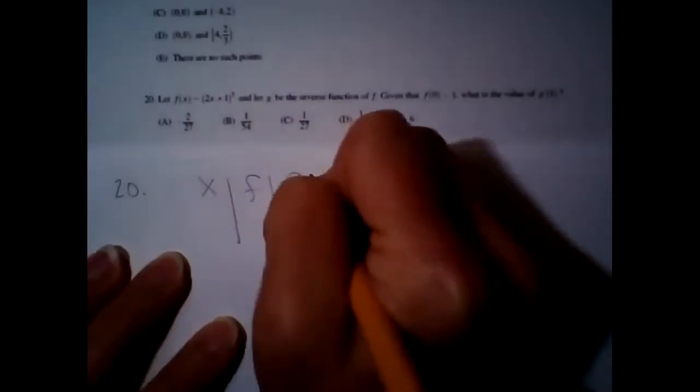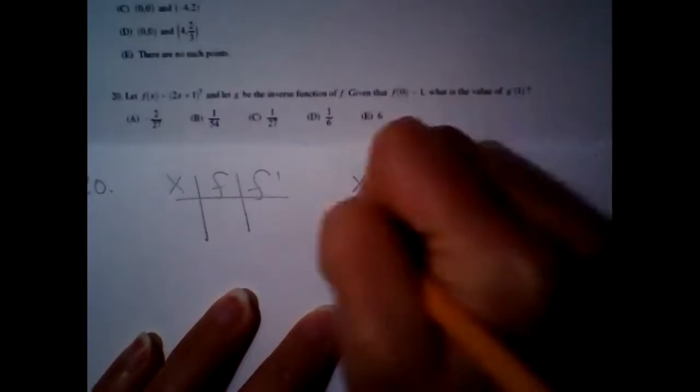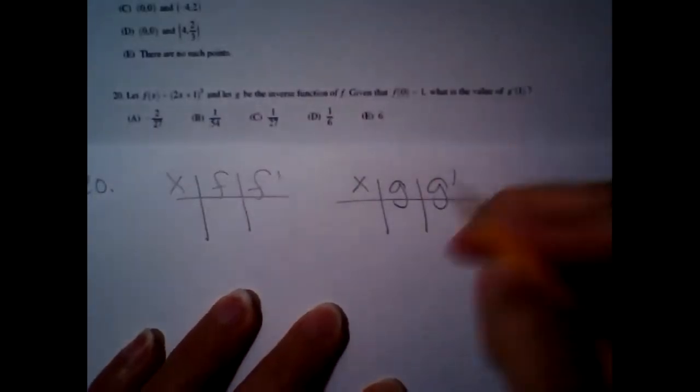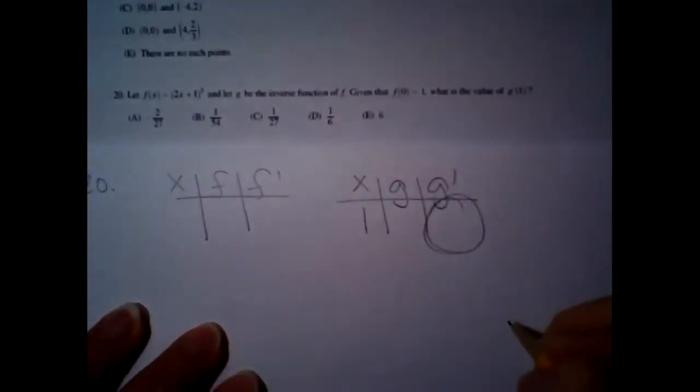All right, number 20, let f of x be that function. Let g be the inverse. This is back from unit 3 where we did these inverse derivatives. You're going to make a chart for f and f prime, a chart for g and g prime, and they want us to find g prime of 1. So 1 has to go there. This is going to be our answer. We want g prime of 1.